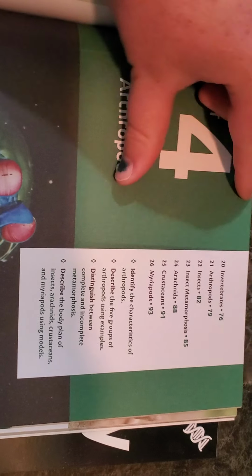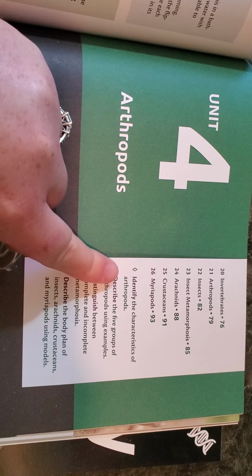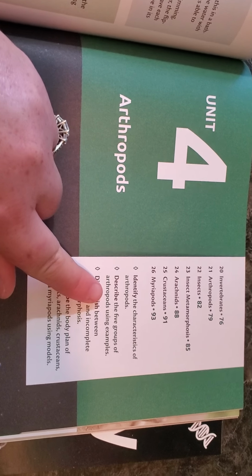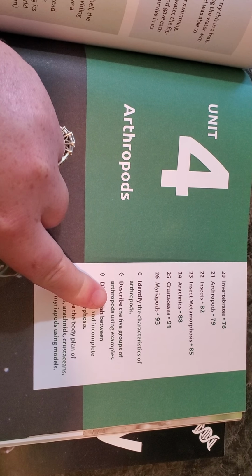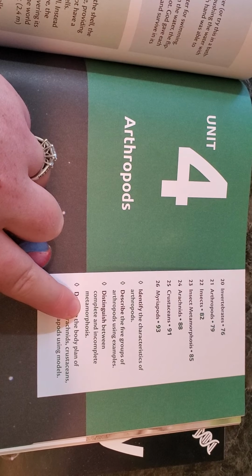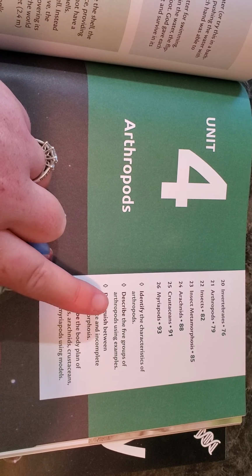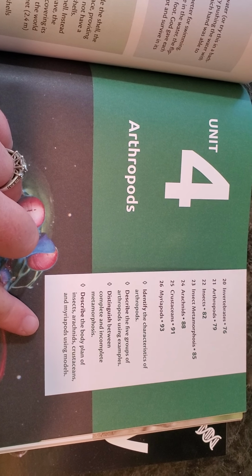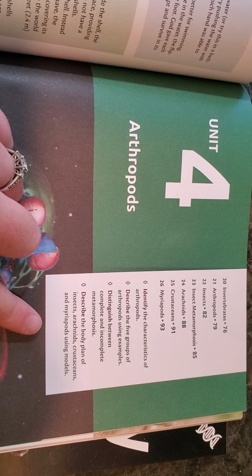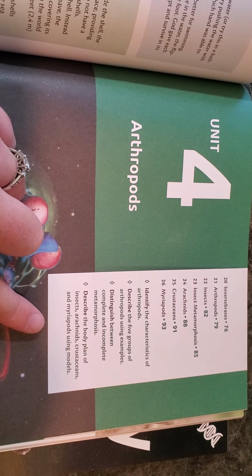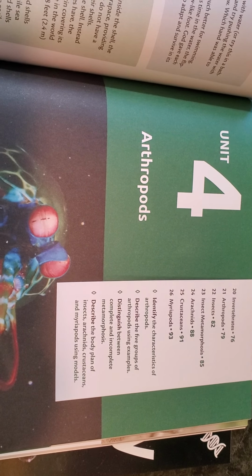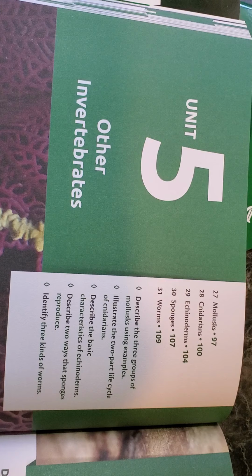All right, Unit 4. Here's the lessons, and they should be able to identify the characteristics of arthropods, describe the 5 groups of arthropods using examples, distinguish between complete and incomplete metamorphosis, and describe the body plan of insects, arachnids, crustaceans, and myriapods using models. All right, on to the next unit.